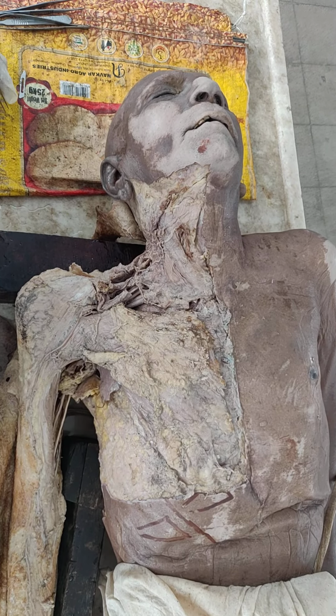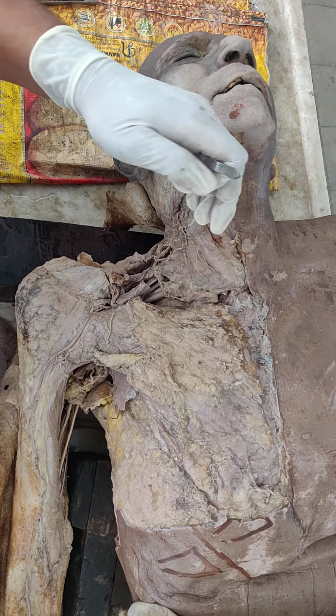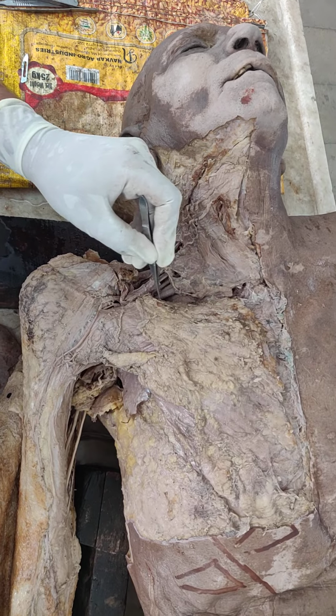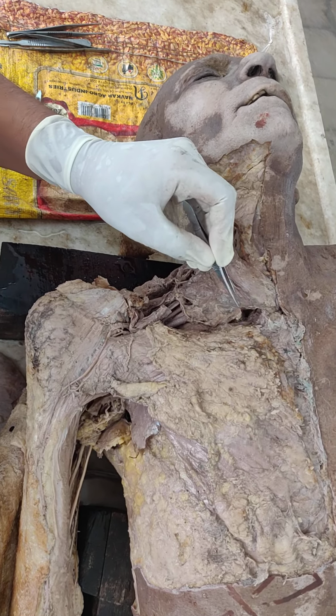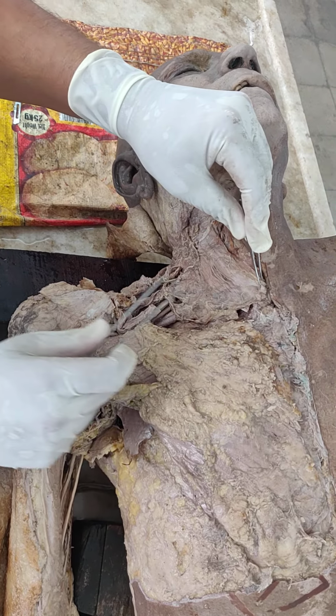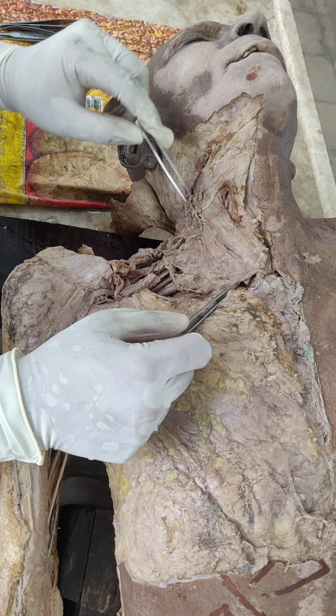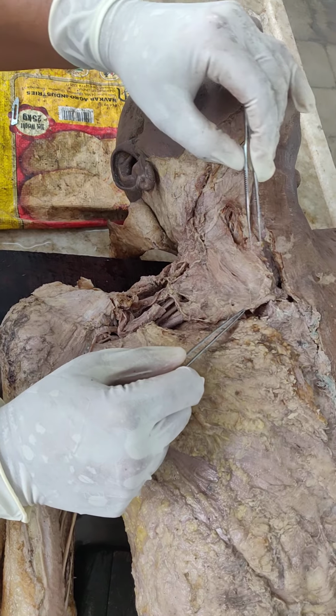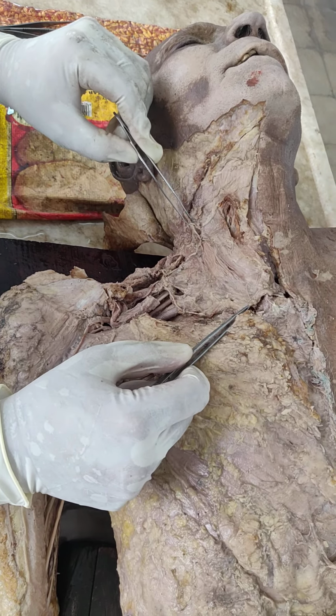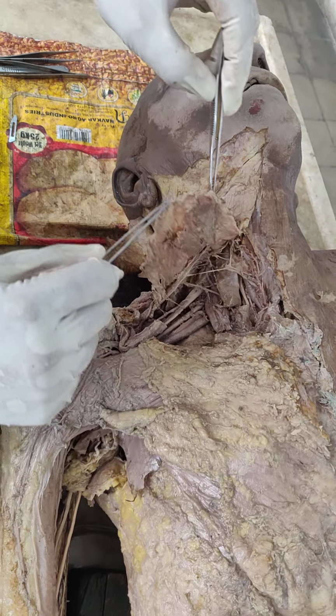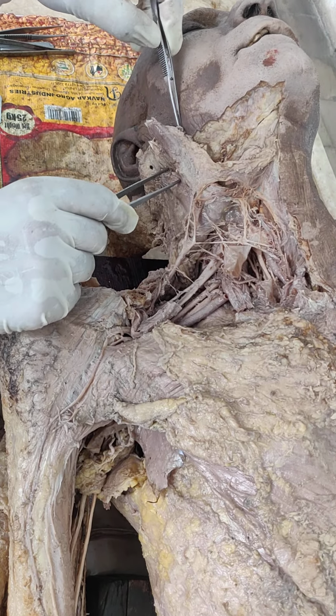Today we will discuss the subclavian artery. Here I have already removed the medial two-thirds of the clavicle, as well as the skin, superficial fascia along with the platysma, and this is the sternocleidomastoid muscle. I will reflect this part.